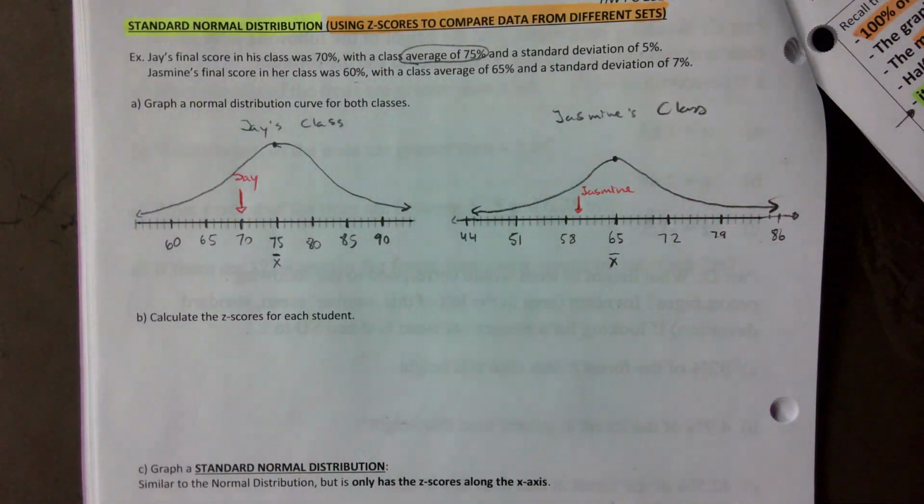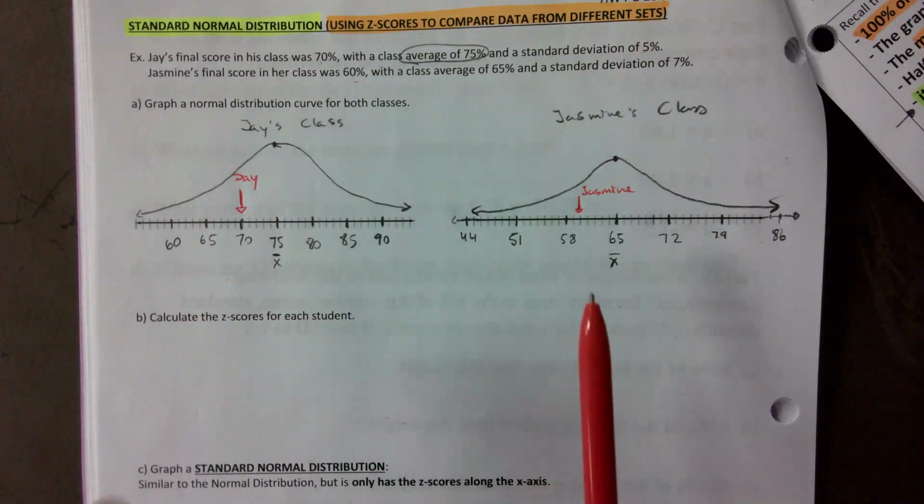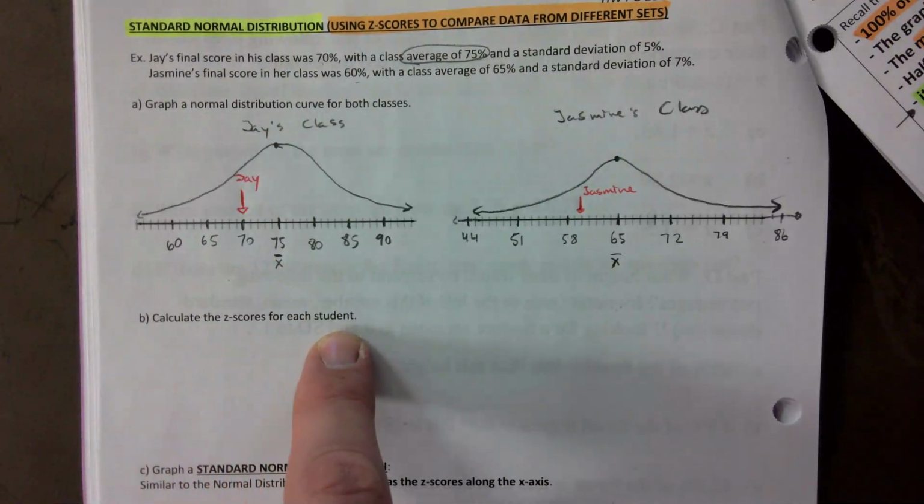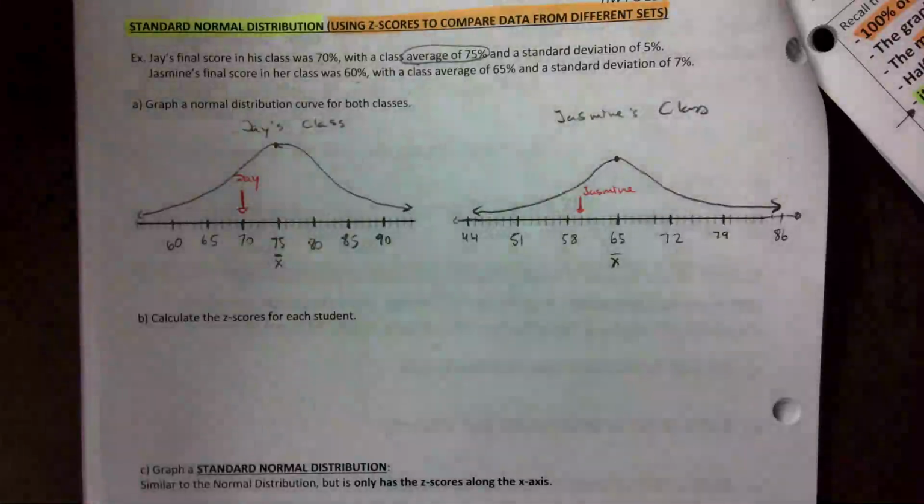They are both below the average of the class, correct? So that's something to note. Who seems to be closer to the average though? Jay or Jasmine? Oh, it's very close. I did it on purpose so that you couldn't just flat out tell. Okay? So we're gonna calculate the z-scores for each student.